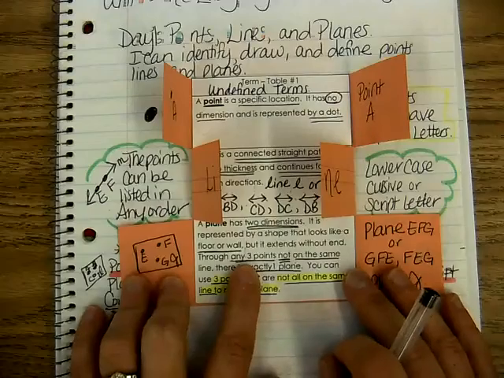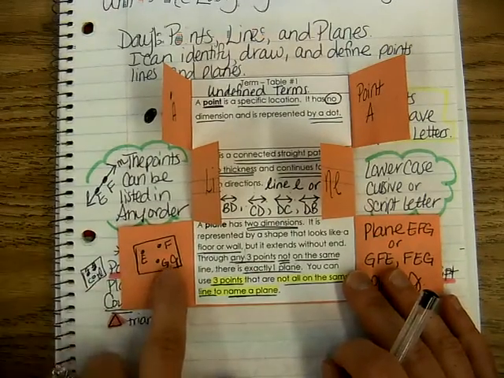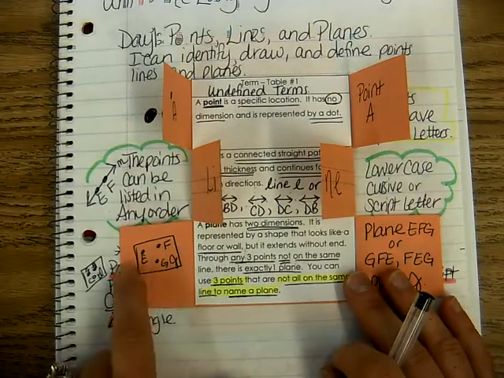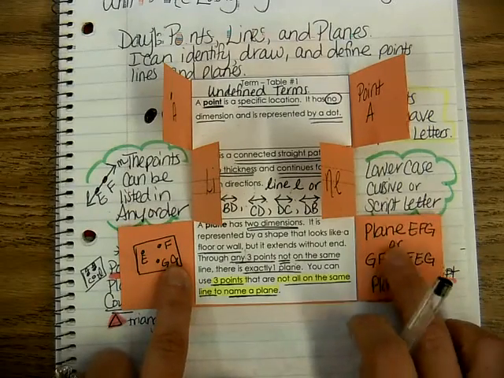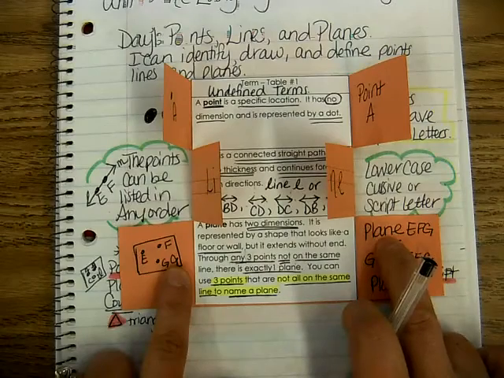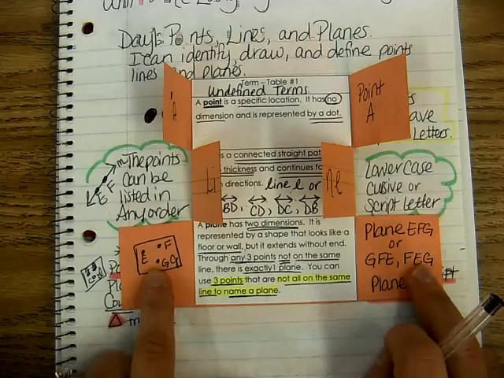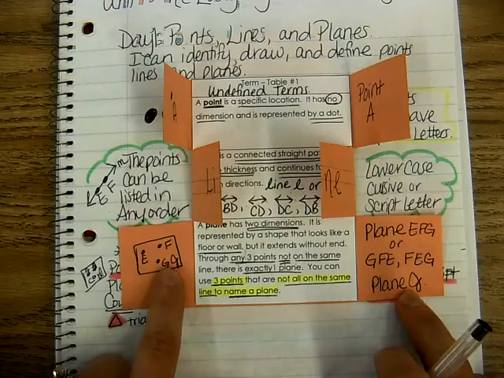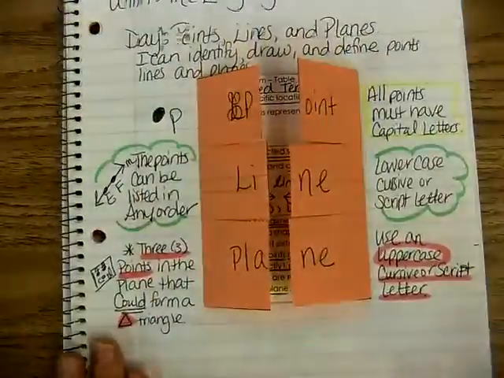And there are 3 points that you should typically see on a plane, or you'll see a cursive capital letter in a corner on that plane. Any 3 points inside of the plane can be used to name it. You can use the actual word plane, or you can just write those 3 letters connected without any commas in between. Then, of course, we have another way, which is plane J, where we would use the cursive letter. That is points, lines, and planes.